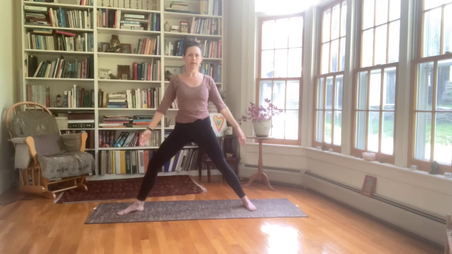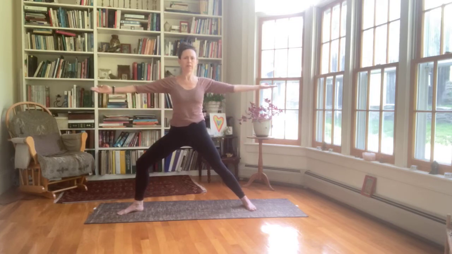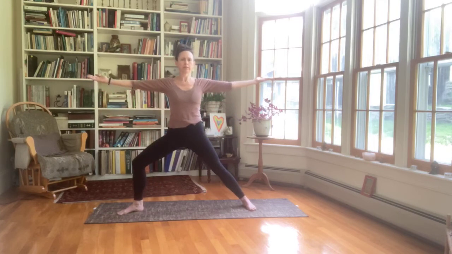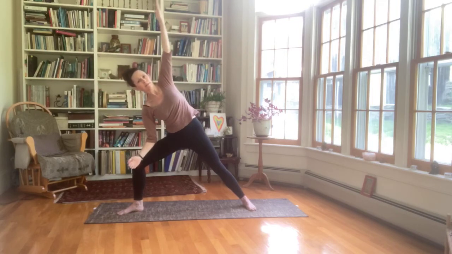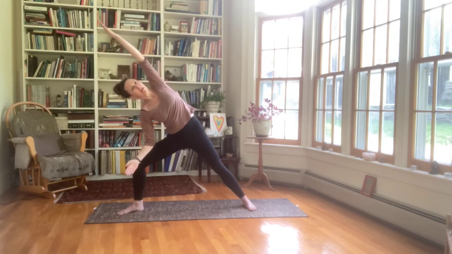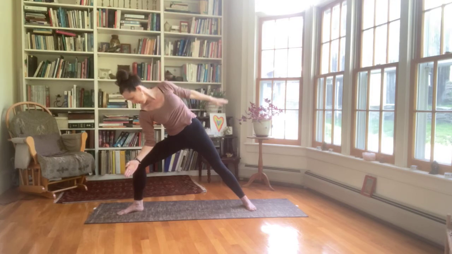Inhale, chest to belly, raise the arms, bend the knee, gently push it back. Exhale, side bend, reach the right arm up over the ear, and then inhale, turn and look up at the right fingertips. Exhale, look down at the floor, bring your hand behind your back.